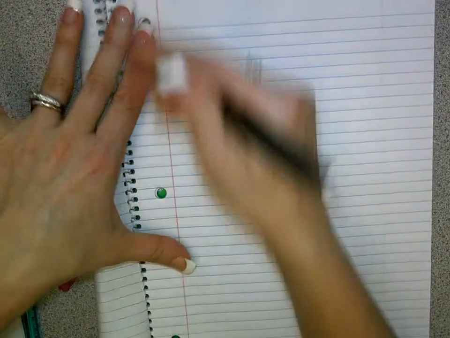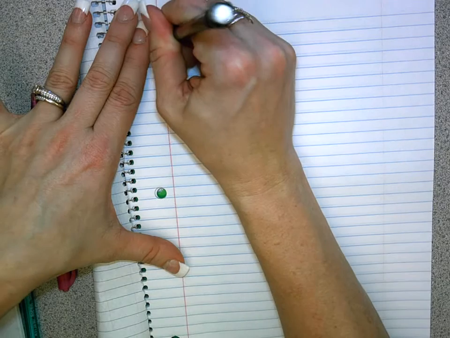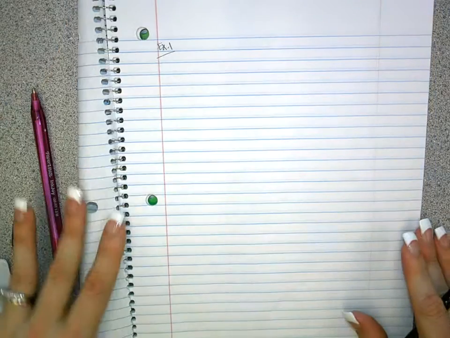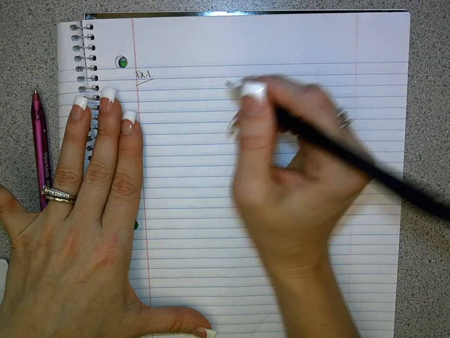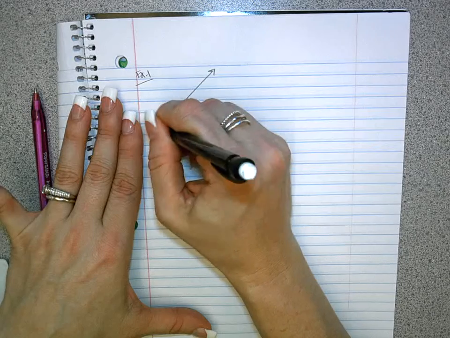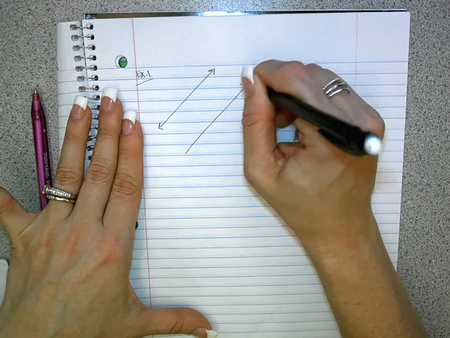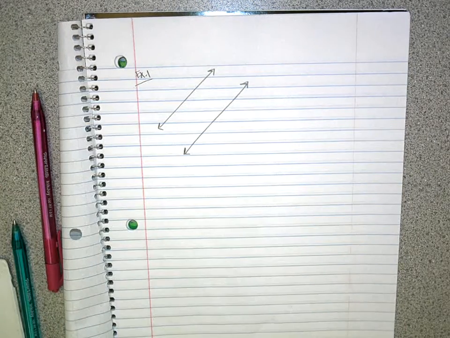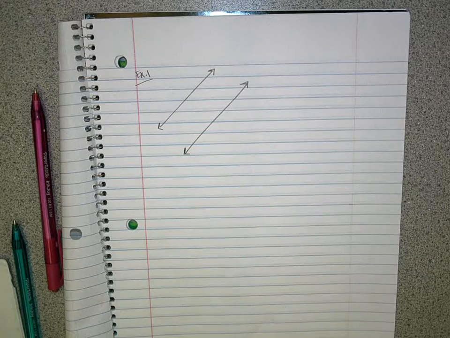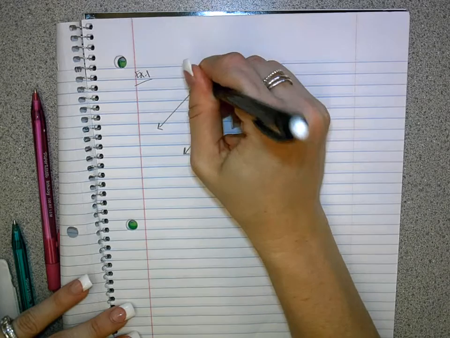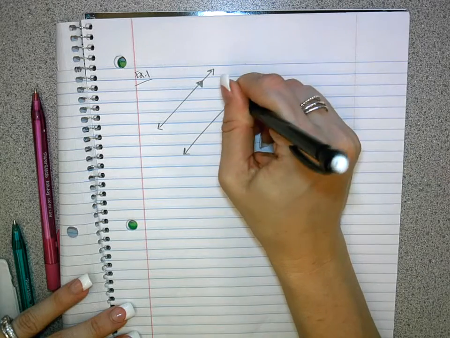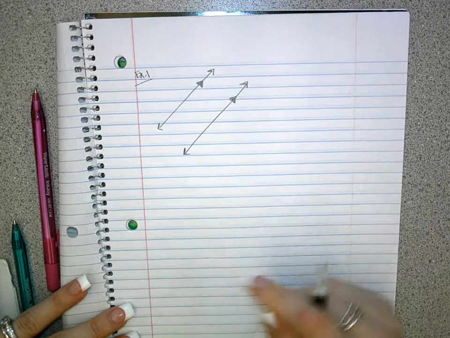Okay, so for example number 1, hopefully you can see that, yes. For example number 1, we're going to have two parallel lines. Now this one I'm going to turn them a little bit, but that's okay. We're going to see these are parallel. Technically, for you to know that things are parallel, they have a little triangle on them. And if they have the little triangle on them, they're for sure parallel.